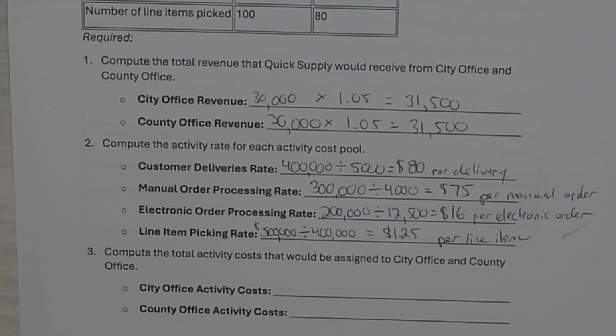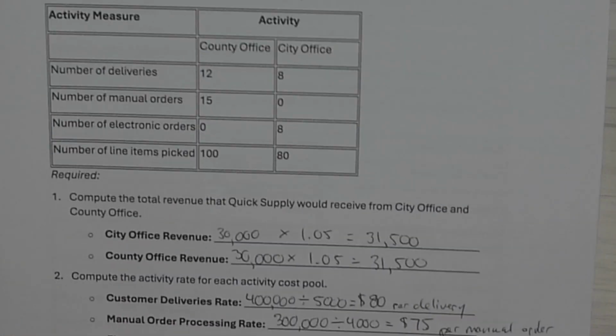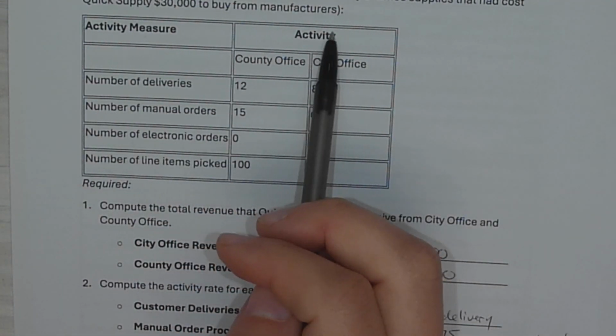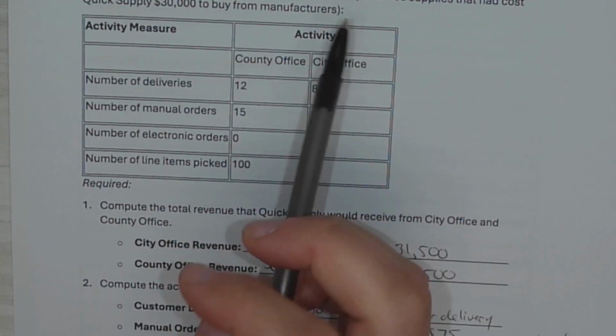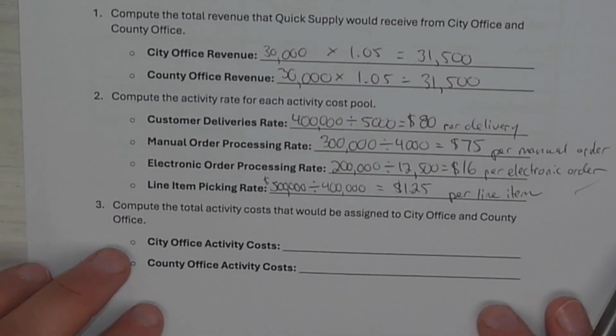So now we have our activity rate for each activity cost pool. What we need to do is determine, based on how many activities took place for each order, the amount of overhead that we should apply to each one.